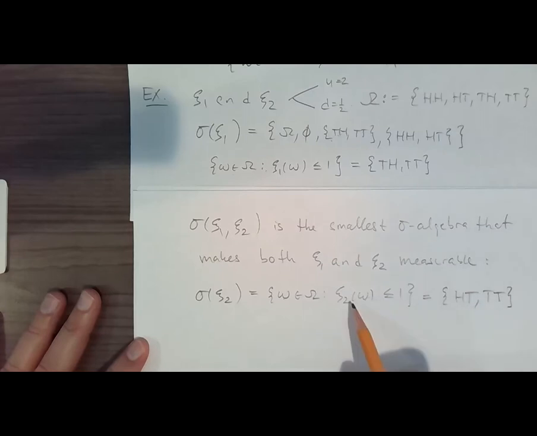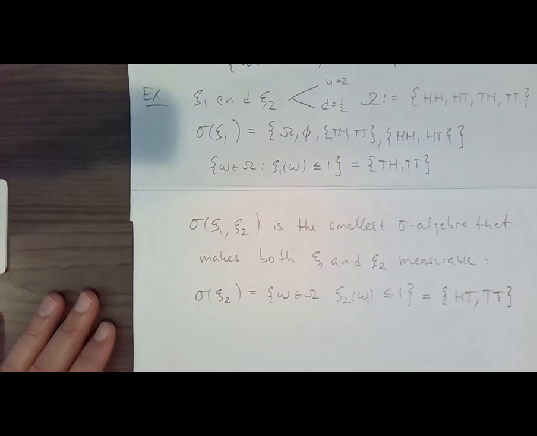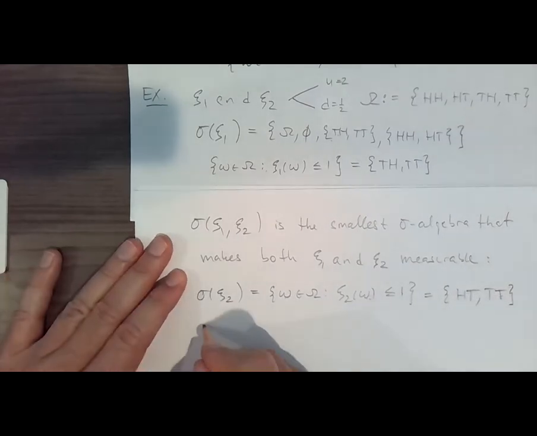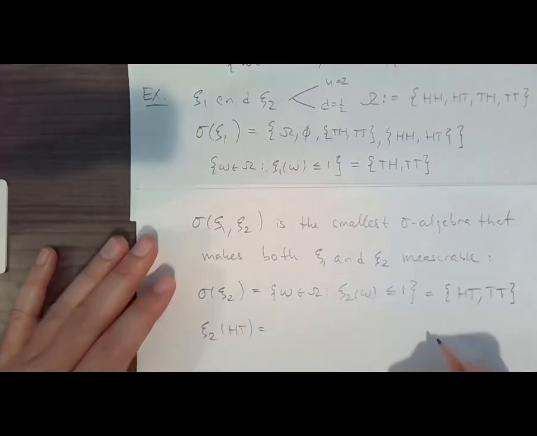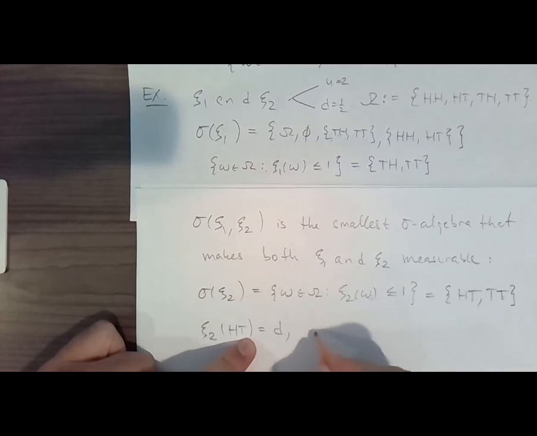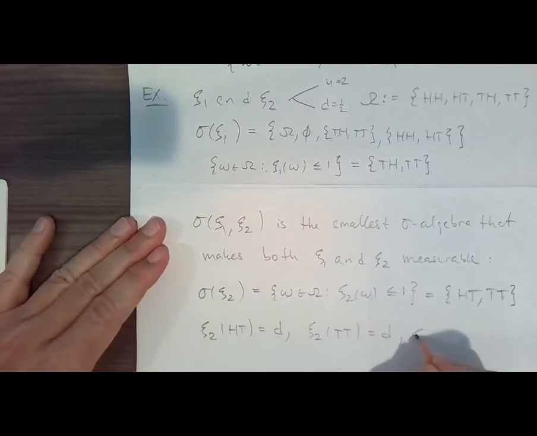The second entry is what determines the psi2 value. And I want to get something that is less than 1. So if the second entry here would be heads, I would be equal to 2. If the second one here is tails, if you have psi2 of HT, this is equal to d. Psi2 of TT is equal to d.